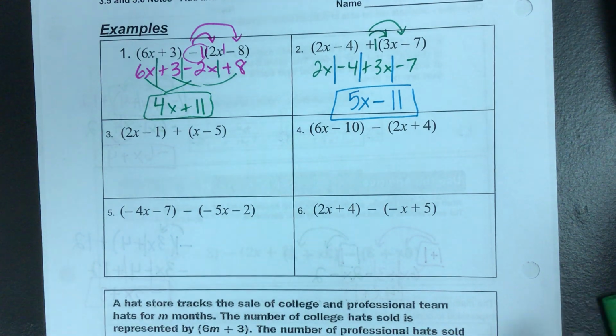And when you are done, check to see if you did them the way that I've done them. And hopefully I won't make any errors.